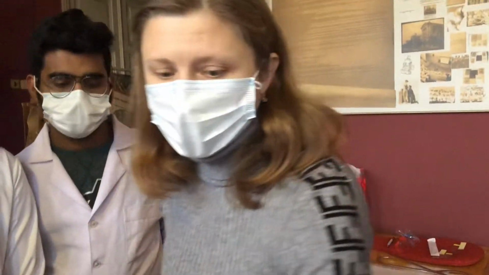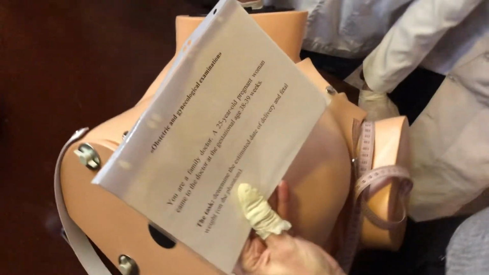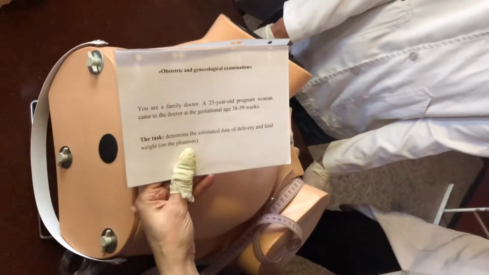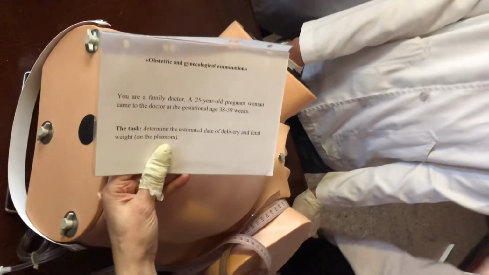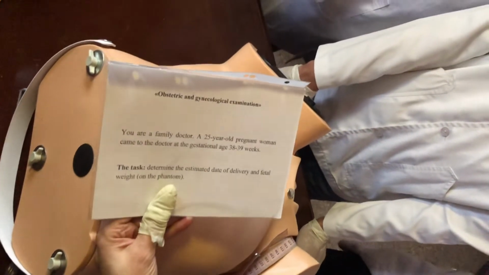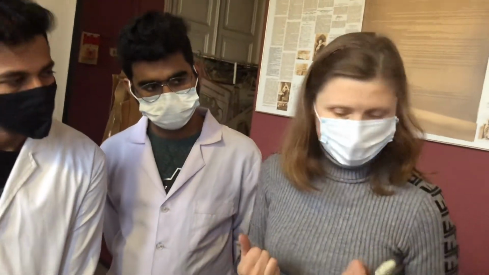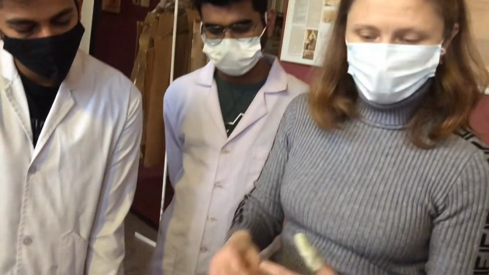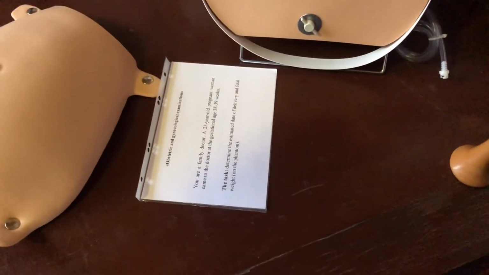So the correct answer in case of this practical skill is 7 necessary phrases. Then I need the first day of the last menstrual period plus 7 days and count back 3 months. Then, my teacher, for calculation of the fetal weight, I need a soft tape.